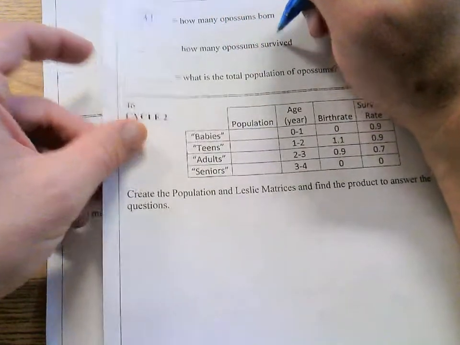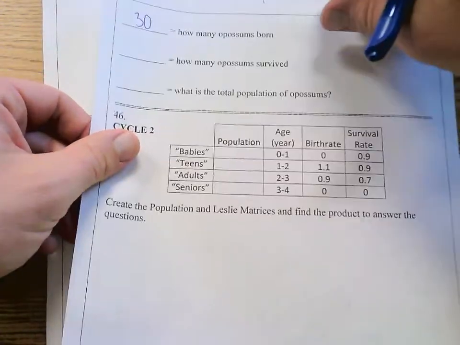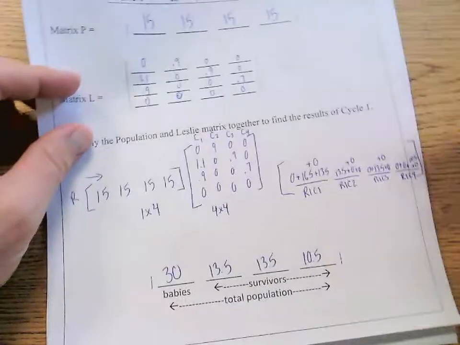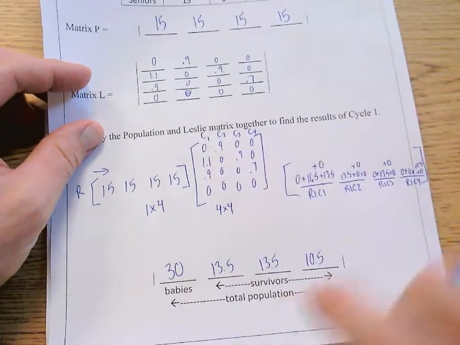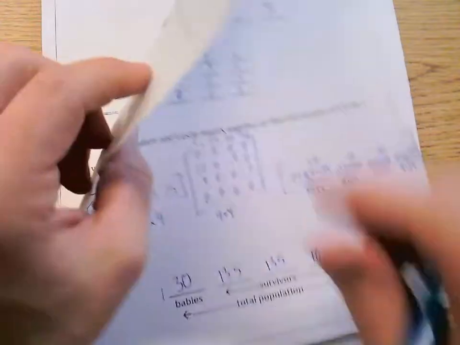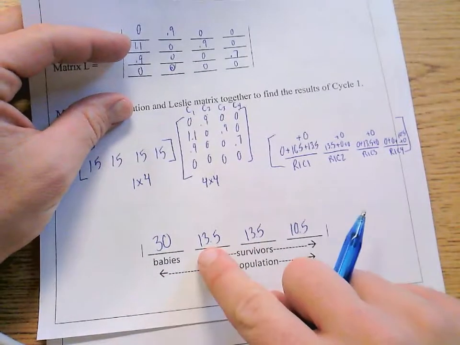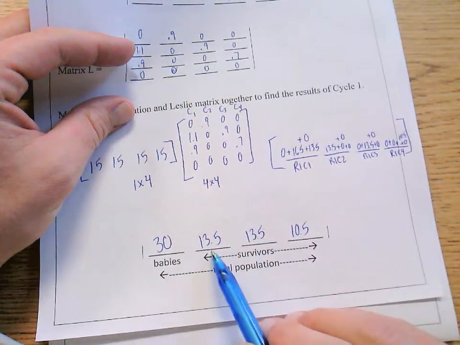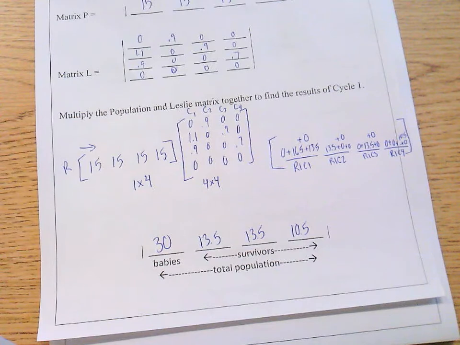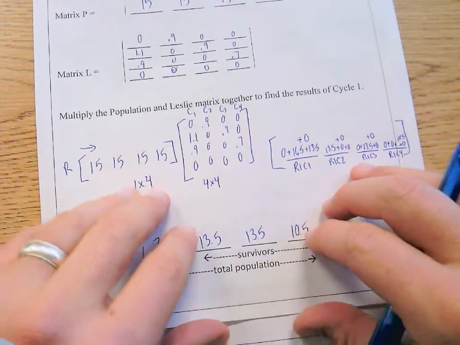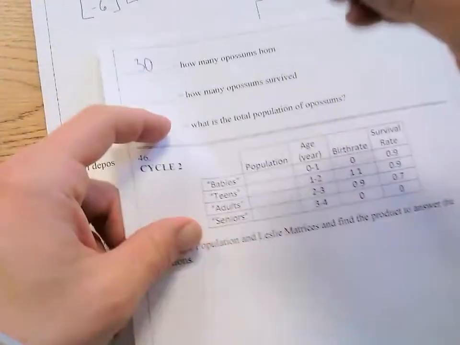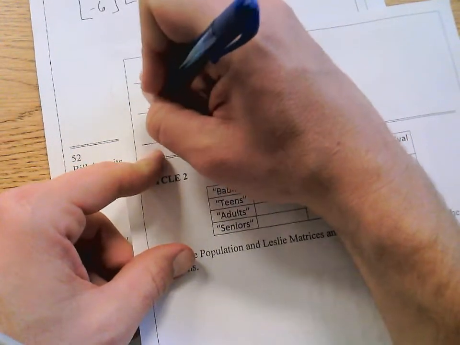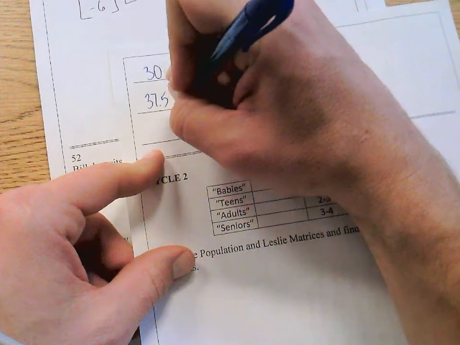This question, you've got to think about things here. My survivors, well, I'm sorry, actually, let's see. Nope. Sorry, I was thinking of another question. 13.5 plus 13.5 plus 10.5. Those are your survivors. See how the matrix is marked here. So 13.5 plus 13.5 plus 10.5. We had a grand total of how many possums survived? 37.5. And if you want to say 38, because what is 0.5 of a possum?